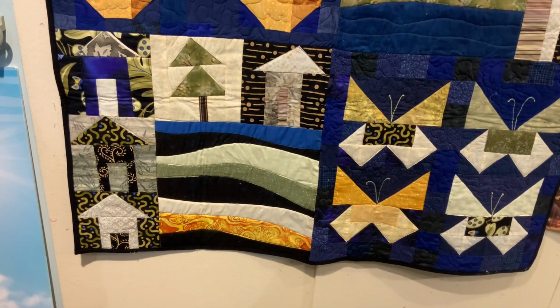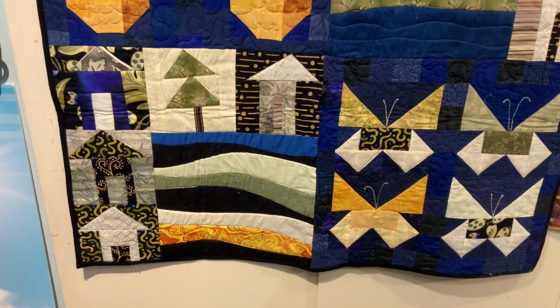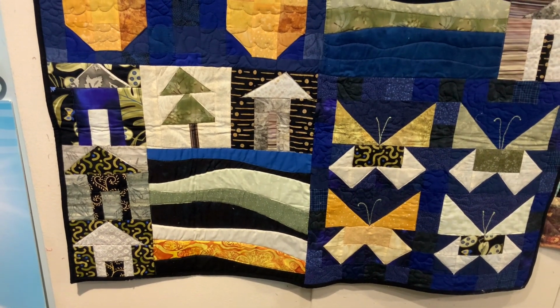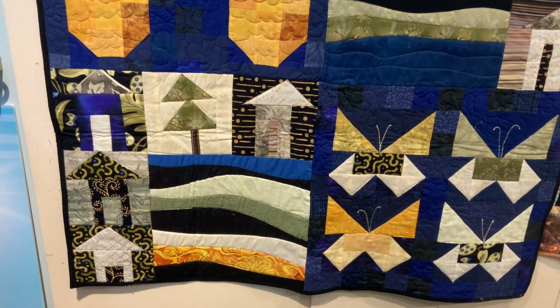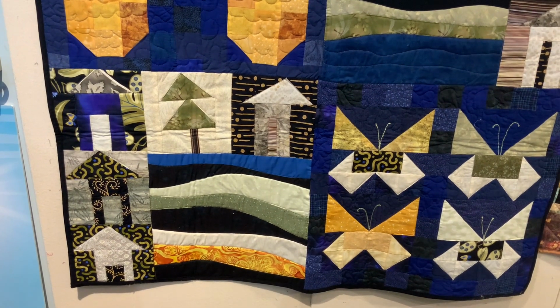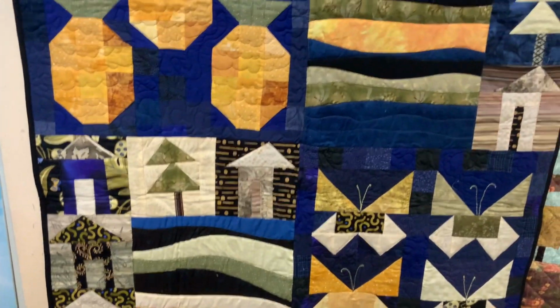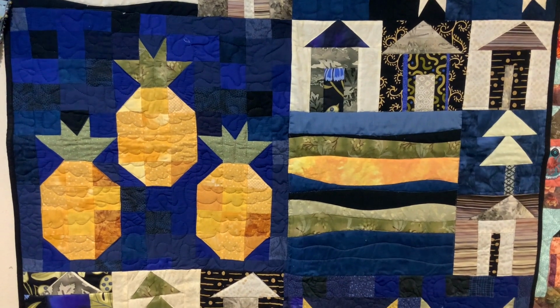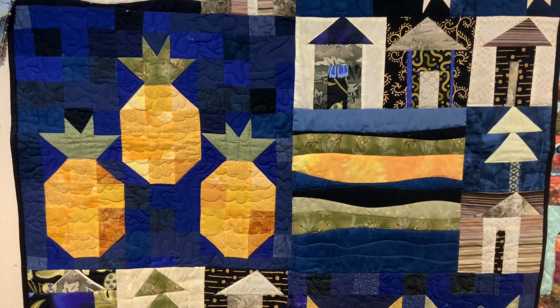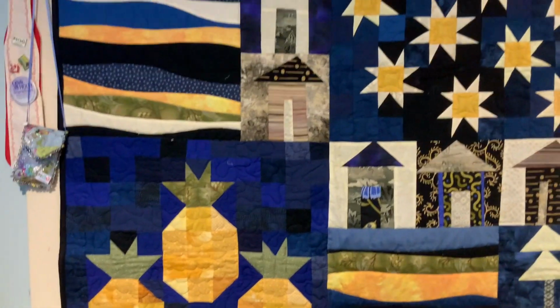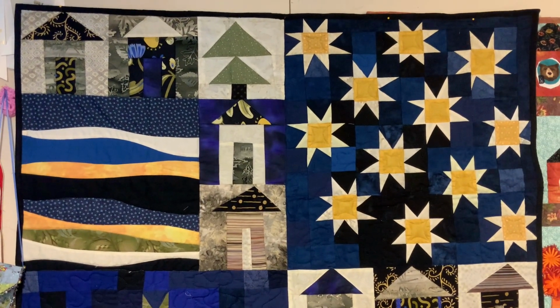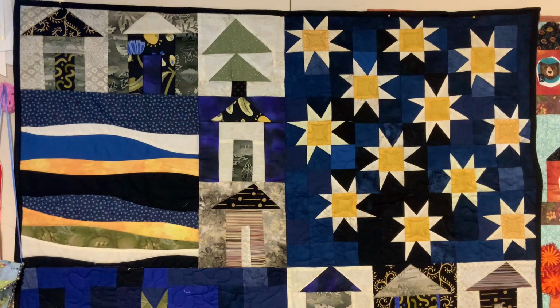And I just used the same kind of technique, I guess, for all of the things in this particular quilt. 4 houses in a section at the bottom, 4 houses in a section in the center, and 4 houses at the top left side of the quilt.